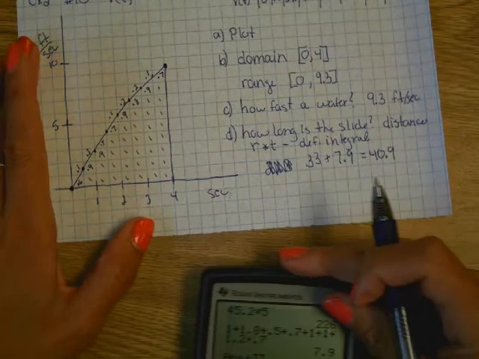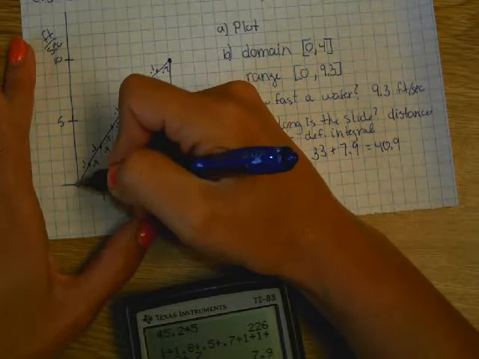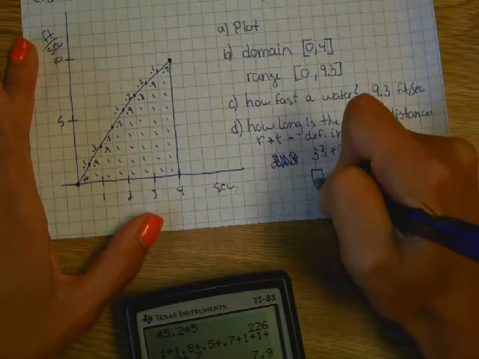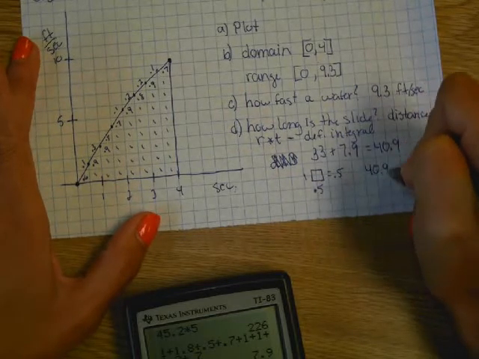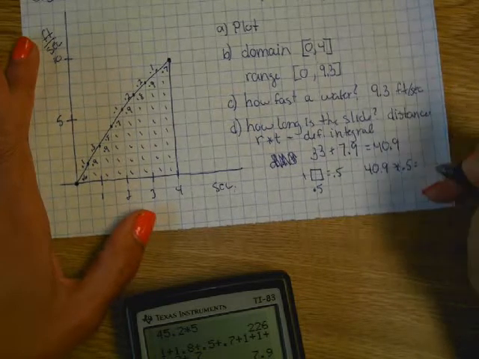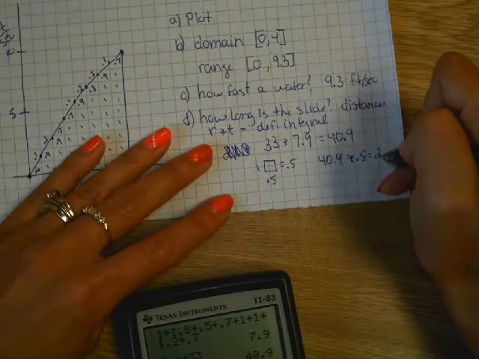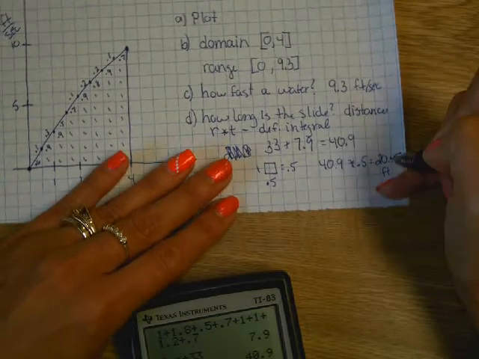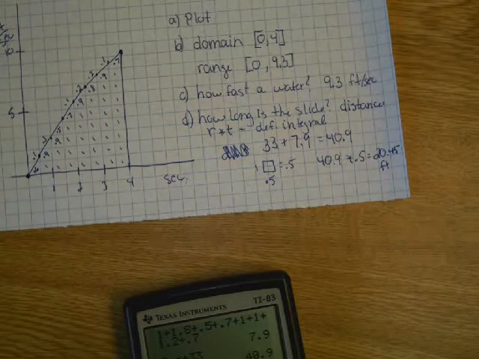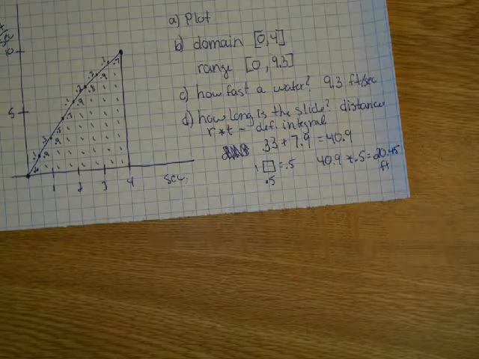squares. Now I've got to multiply by the area of a square. And the size of my squares, I went by 1/2 and by 1. So the area of one square is 0.5. So 40.9 times 1/2, I'm going to get 20.45. And the units here would be feet. So I got about a 20-foot slide. And the author said it's 21.3. So I'm in the ballpark. Hopefully you were too. All right, we're not done yet.